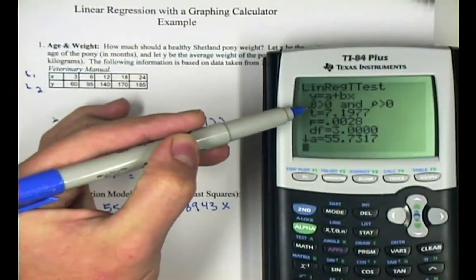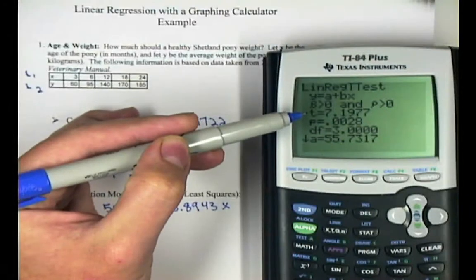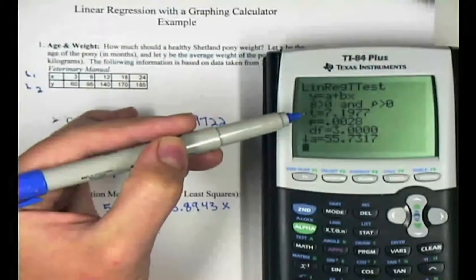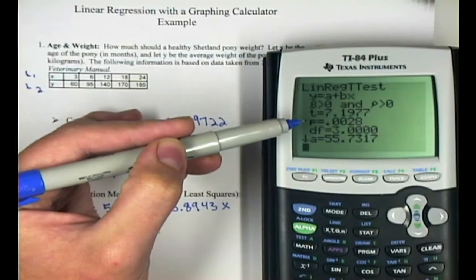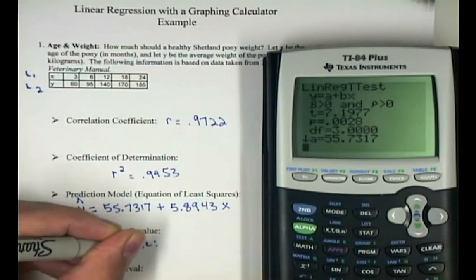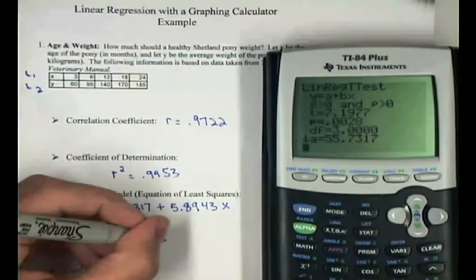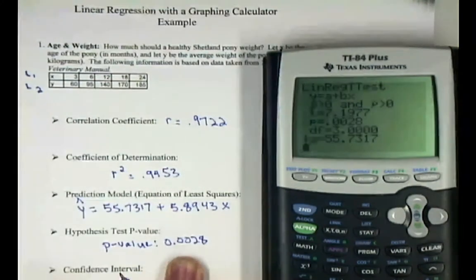It reaffirms that your alternative hypothesis was greater than 0. It gives you your test statistic, so if you're doing the critical value method, this calculator will calculate that test statistic for you, which is really nice. It gives us our p-value, which is what I use to do statistics when I have technology that gives me a p-value, because now I just have to compare this to alpha. And if my alpha was 0.01, it would be less, so we'd reject H0, and we'd say based on the evidence there isn't a significant positive correlation.